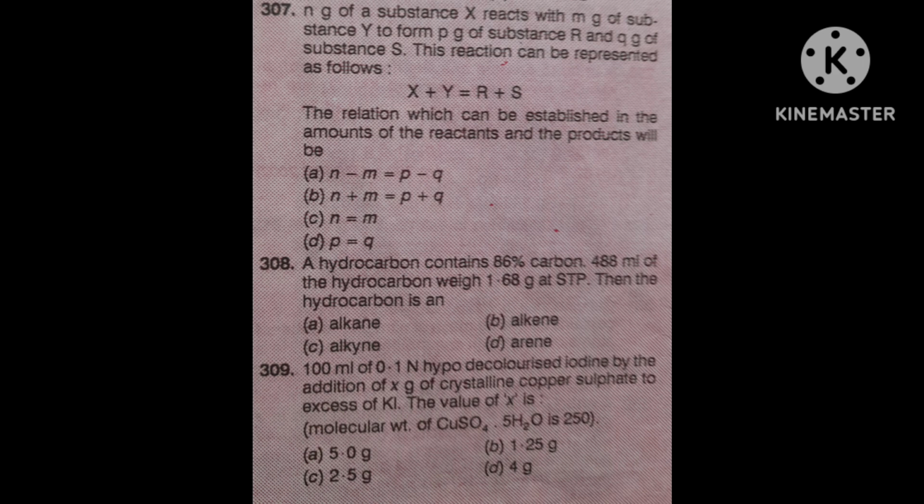R is P gram and S is Q gram. Again I am telling you, N gram of substance X means X is N gram and Y is M gram, both small letters, and the first product R is P gram, and the second product S is Q gram.